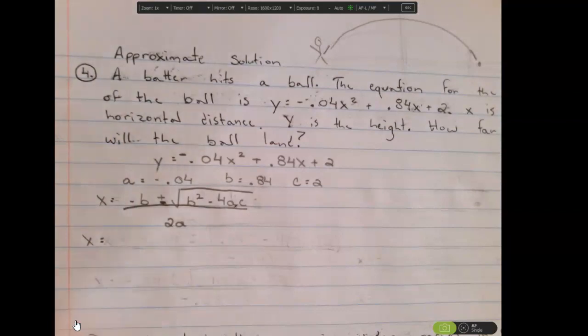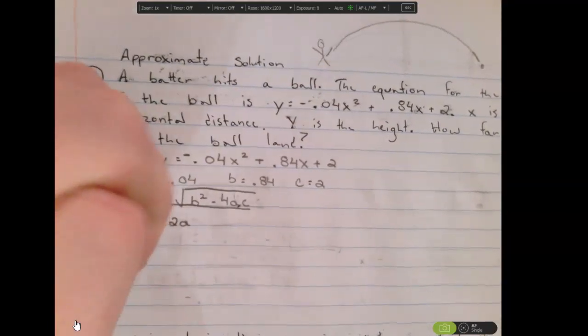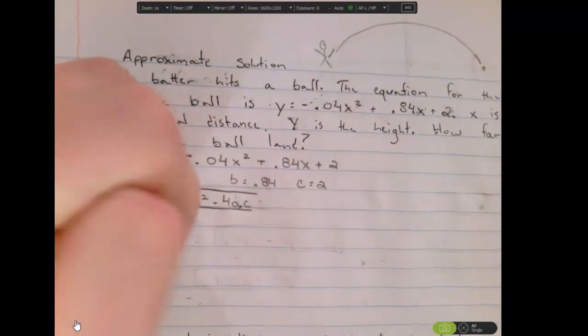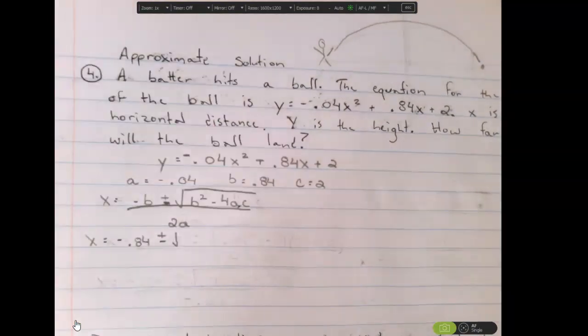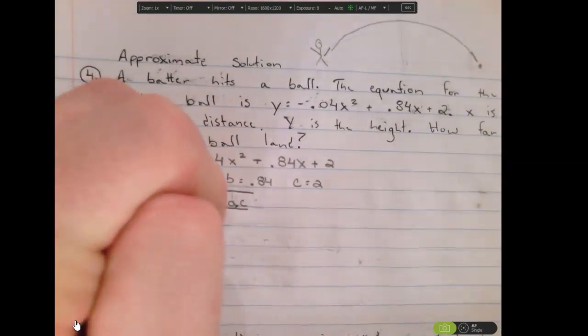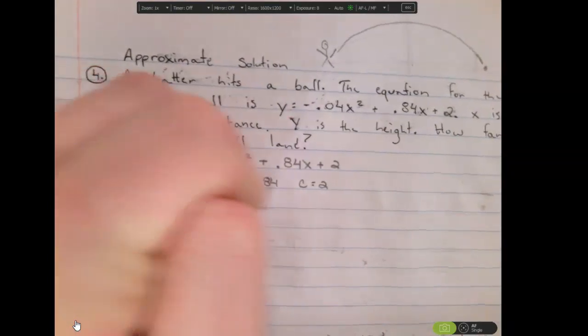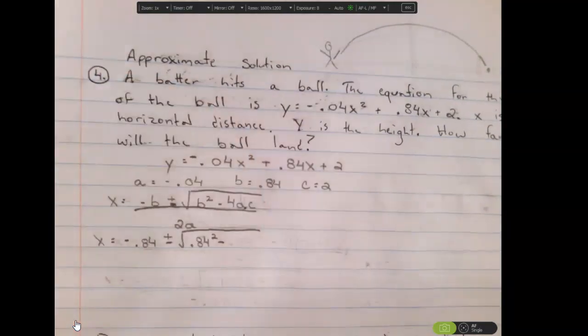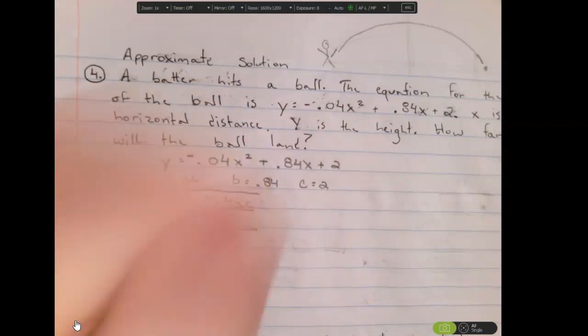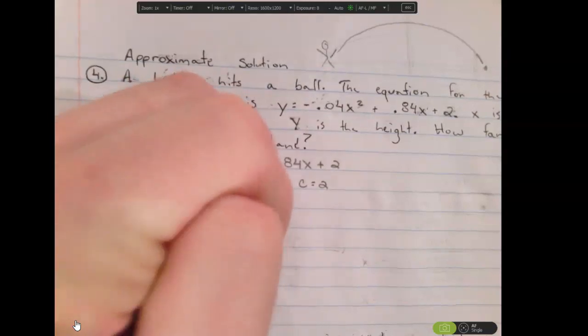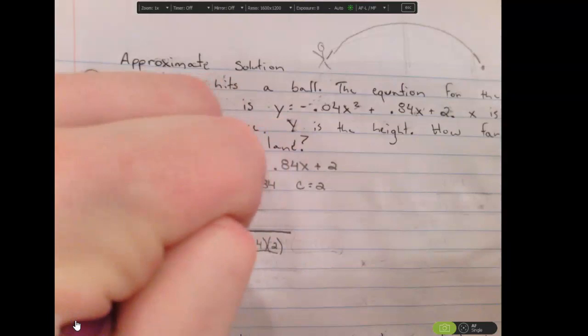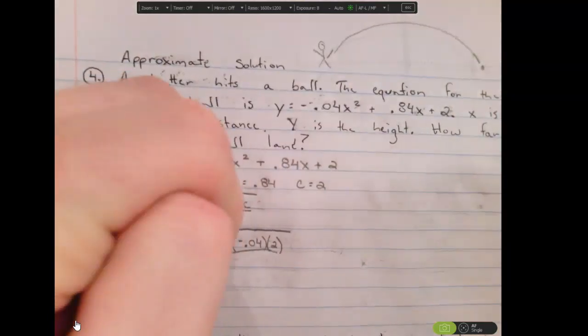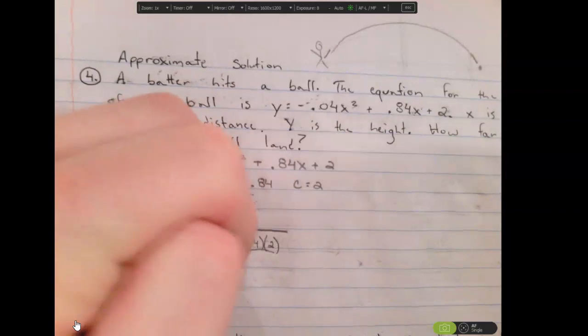X is equal to negative b, so negative 0.84, plus or minus the square root of 0.84 squared minus 4 times negative 0.04 times 2. And the final step, put it all over 2a, 2 times negative 0.04.